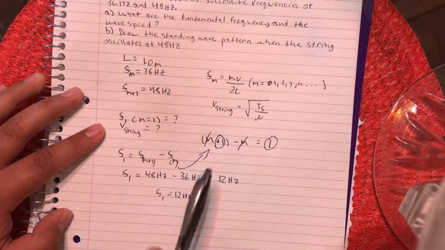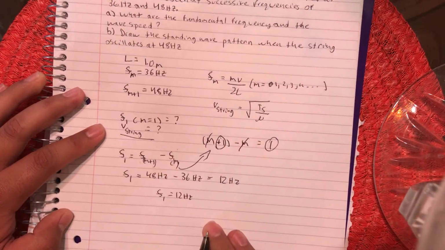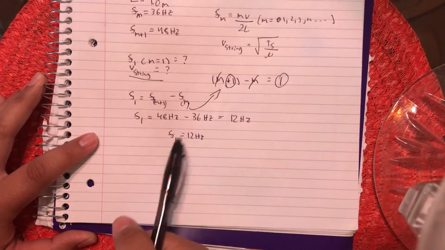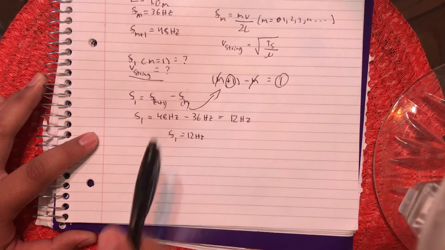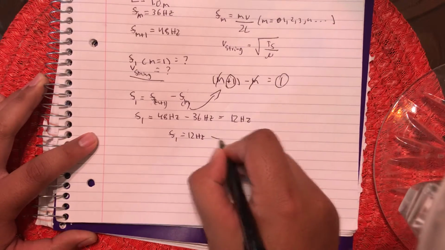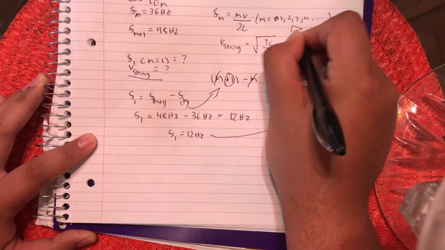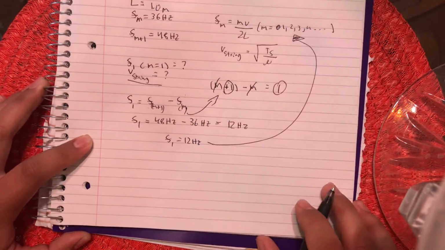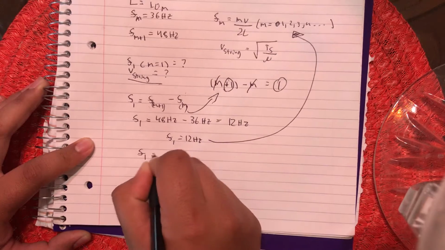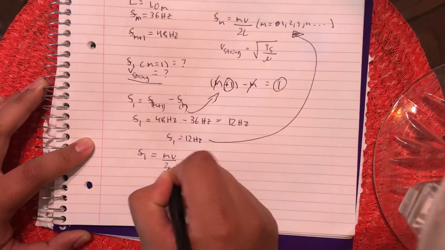Now the next step is the wave speed. In order to find that, we could use the fundamental frequency that we calculated and plug it into this equation up here. So let me just do that. f of 1 is equal to mv over 2l.